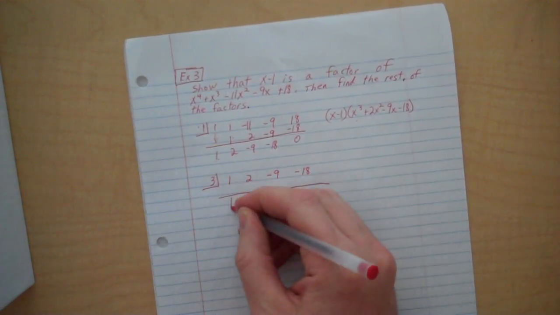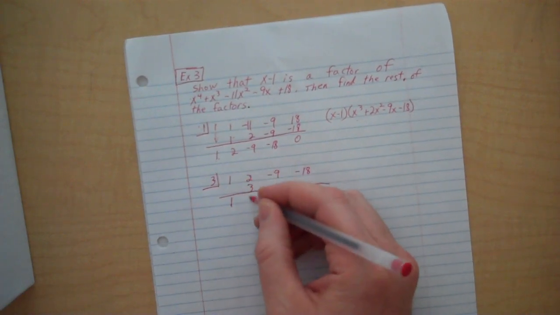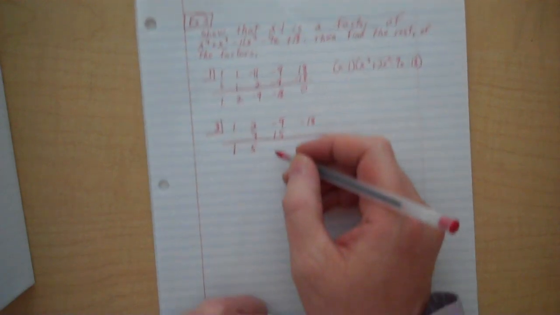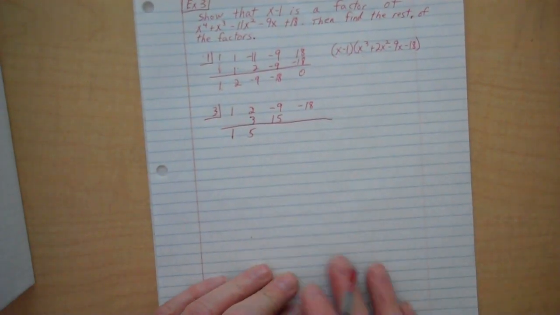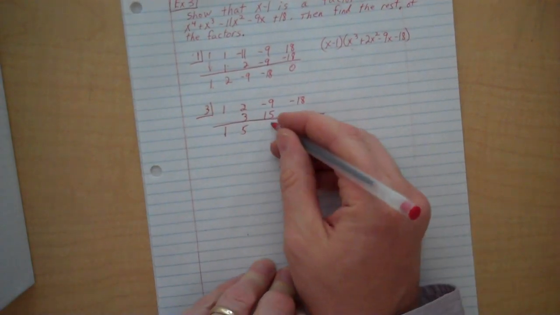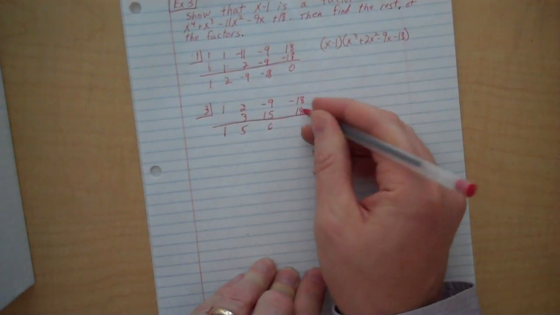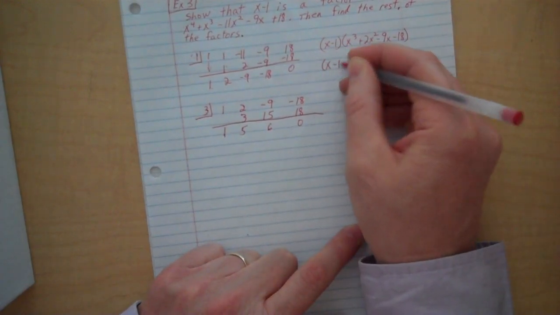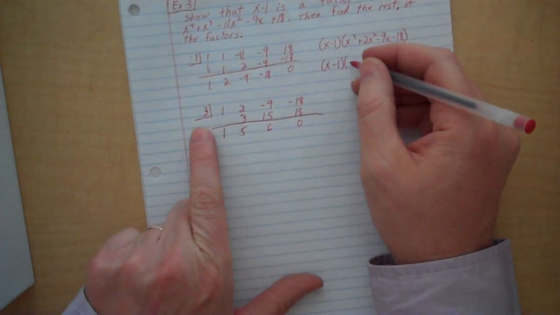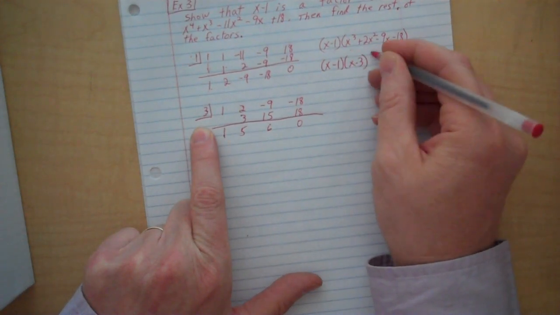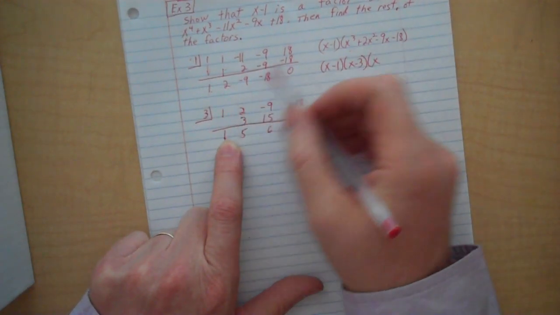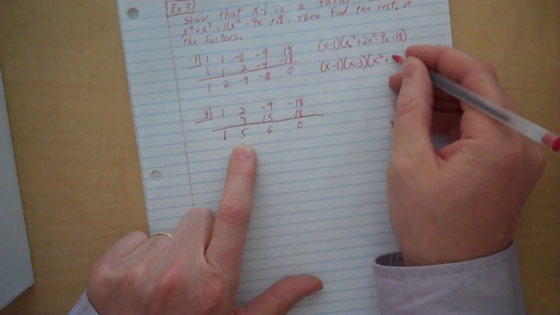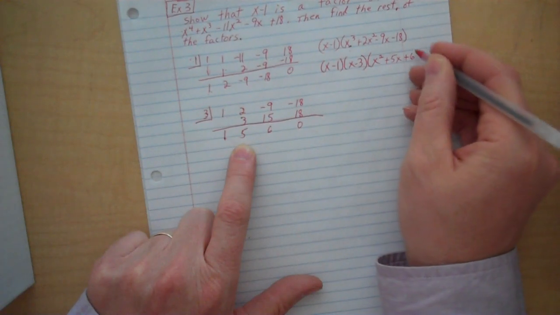I bring down the 1. 3 times 1 is 3. 2 plus 3 is 5. 3 times 5 is 15. Negative 9 plus 5 is 6. 3 times 6 is 18. Negative 18 plus 18 is 0. It works. So now I got x minus 1. And this is x minus 3. And this is, it was third power, is what I put up here. X squared plus 5x plus 6.